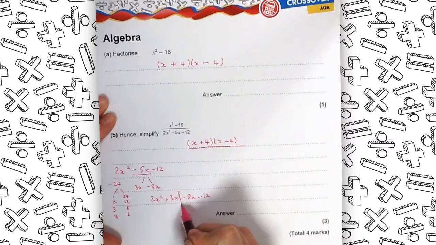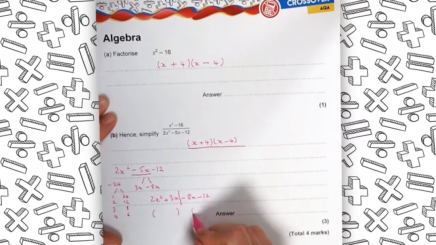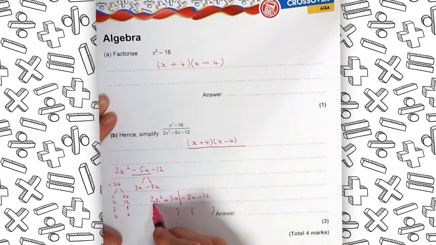And here's where we split the page, because now all I have to do is put the left hand side into one bracket and the right hand side into the other bracket. 2x squared plus 3x. I can't take out a numerical factor with 2x squared and 3x. However, I can remove the x. That leaves me with 2x plus 3 within the bracket.